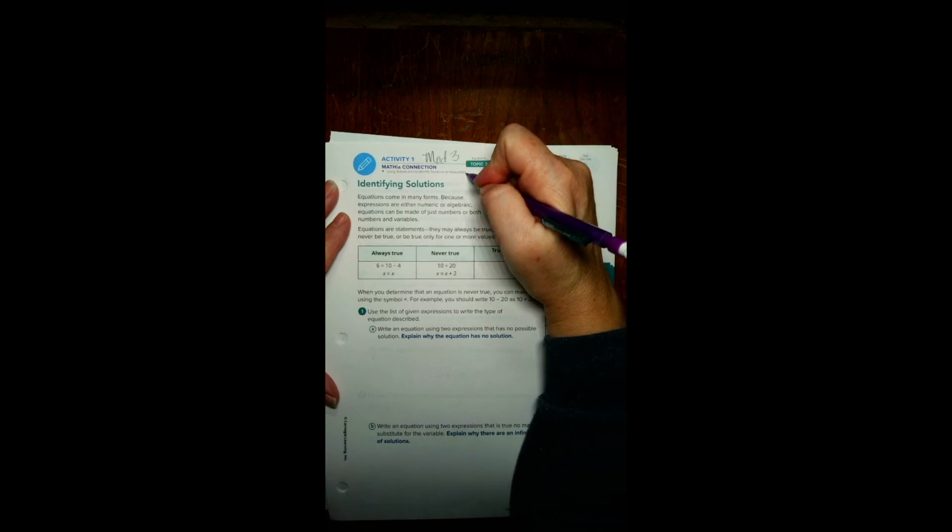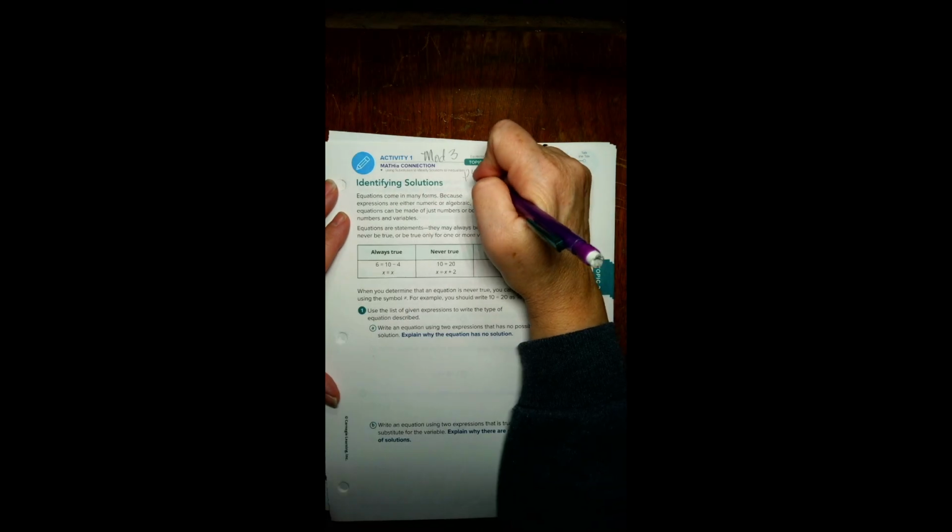Okay, welcome back. Continuing in Module 3, we're still in Topic 2, Lesson 4, Activity 1. We're on page 441. This first page gives kind of a lot of information. Identifying solutions. It says equations come in many forms.